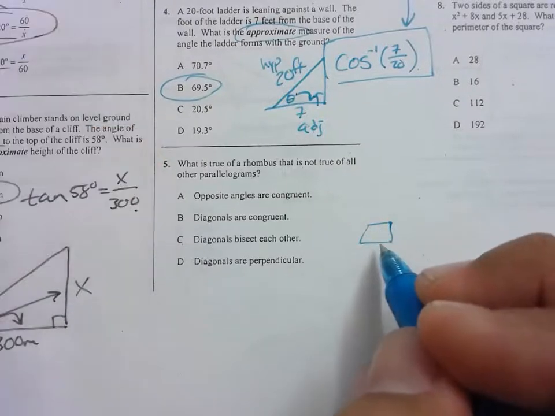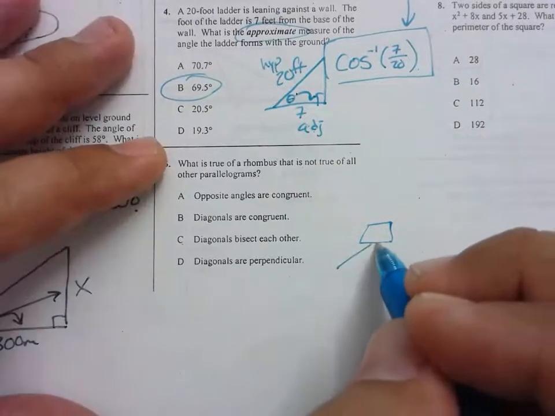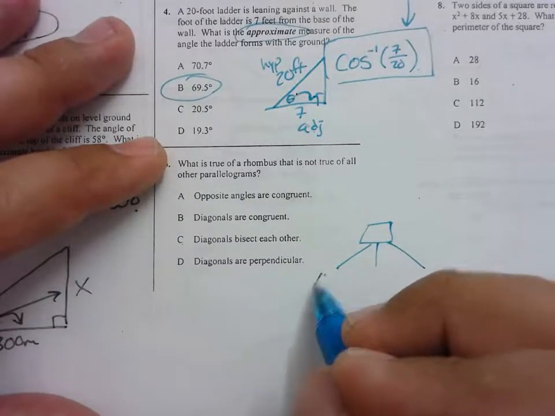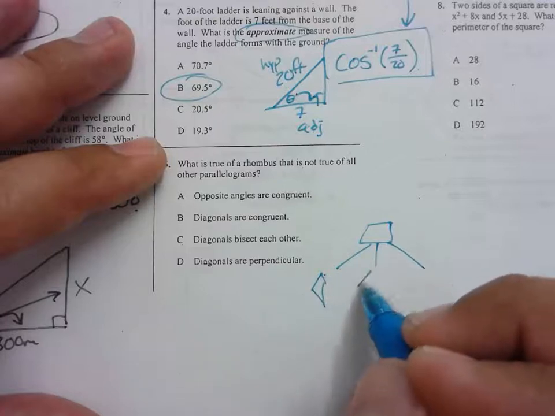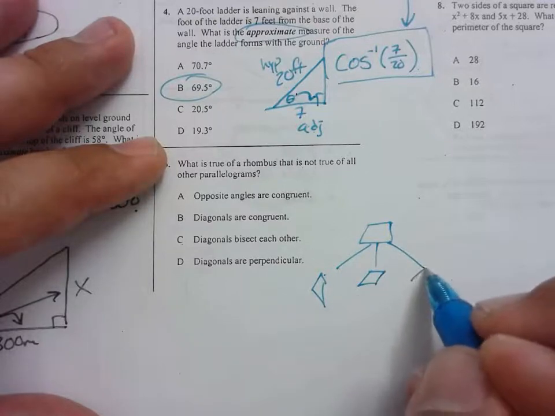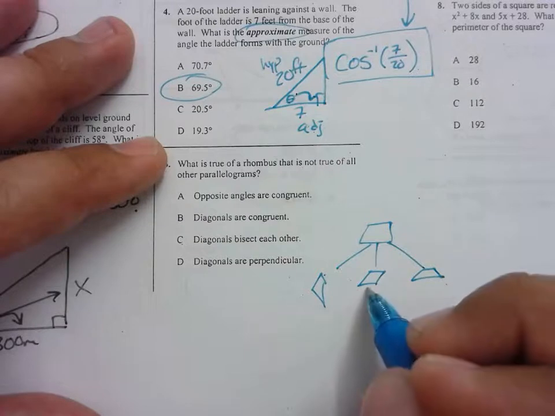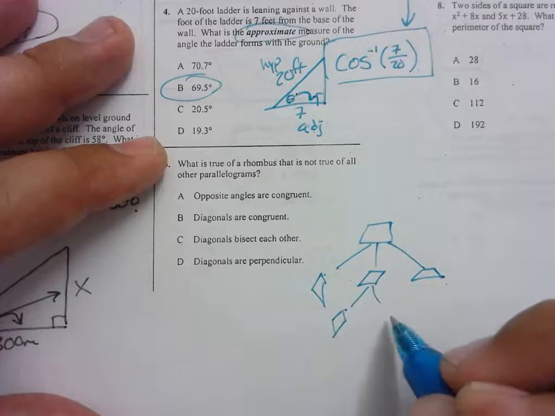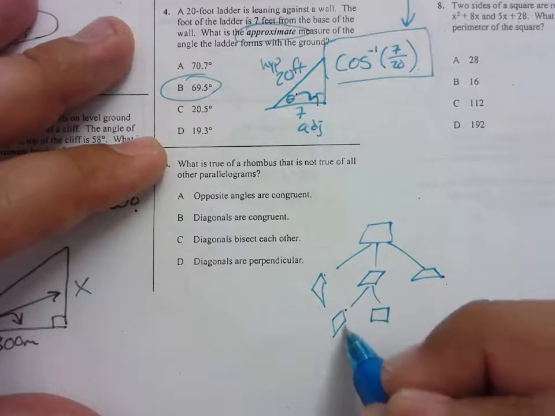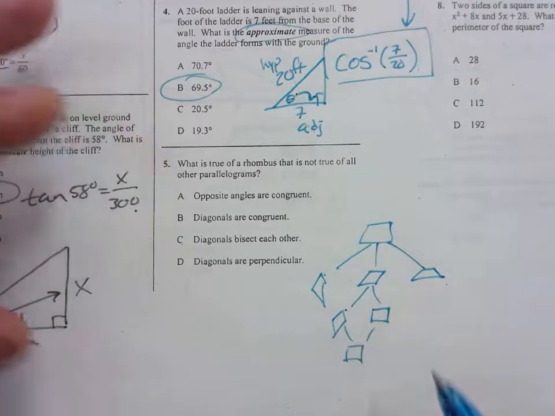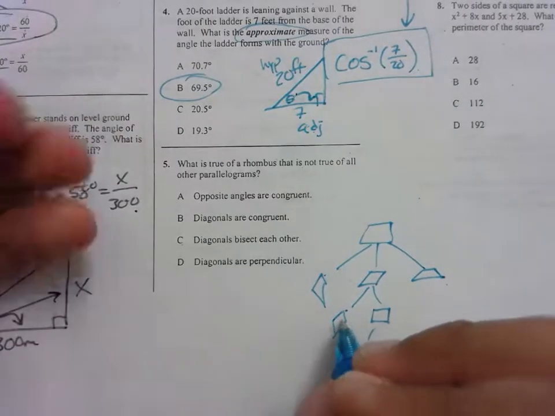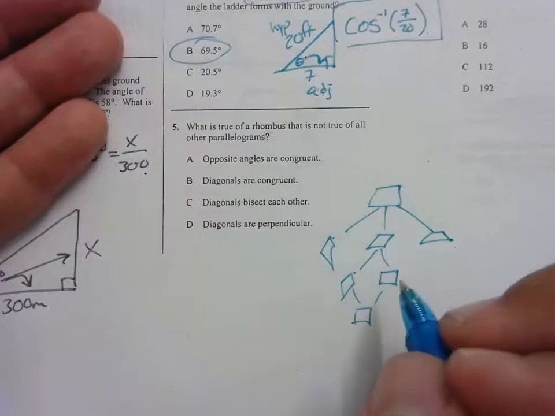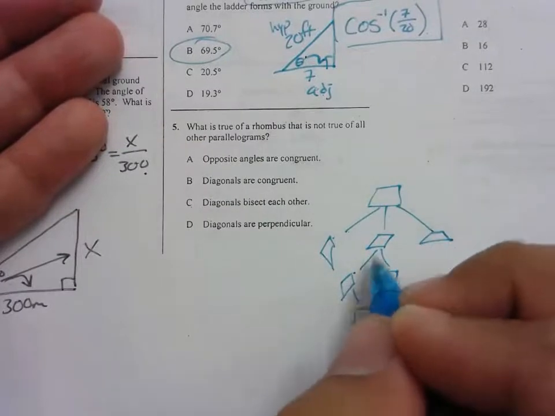So you had quadrilaterals, that's just 4 sides. Then you had 3. This was the kite. This was the parallelogram. This was the trapezoid. Then from the parallelogram, you had a rhombus, a rectangle, and both of them created the square. So we're talking about the rhombus right here, which is a parallelogram. Remember, if you go up, it's always. So a rhombus is a parallelogram.